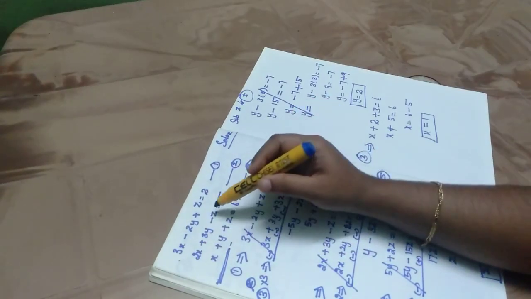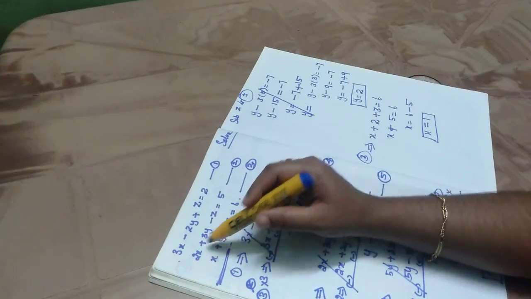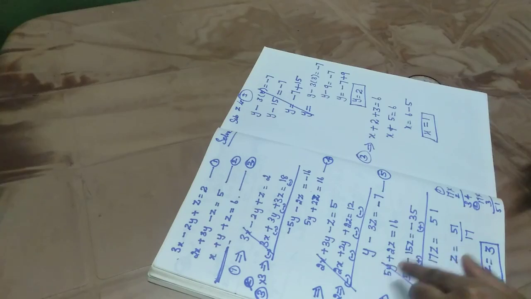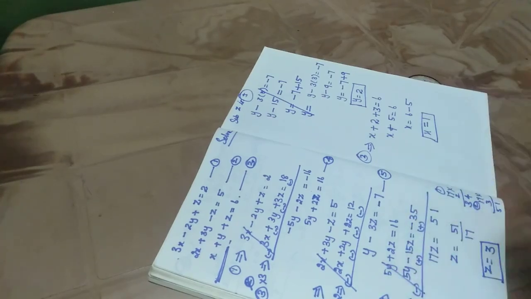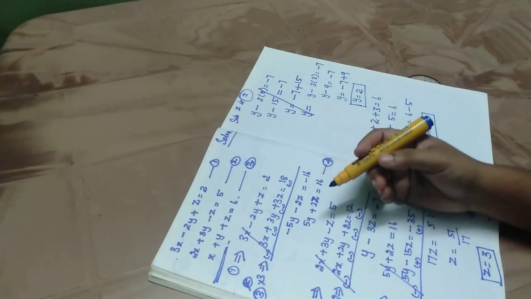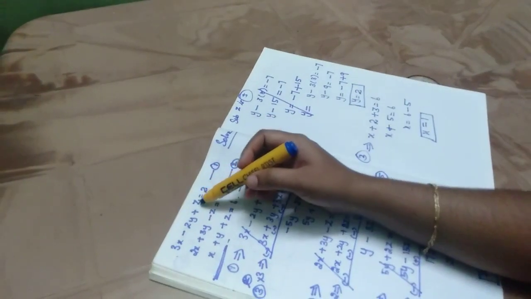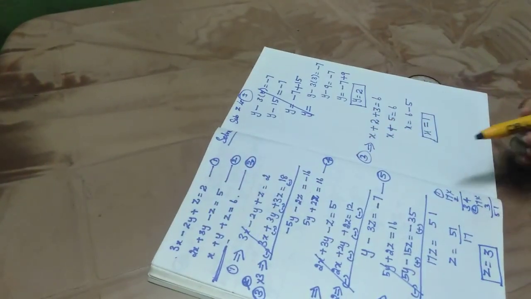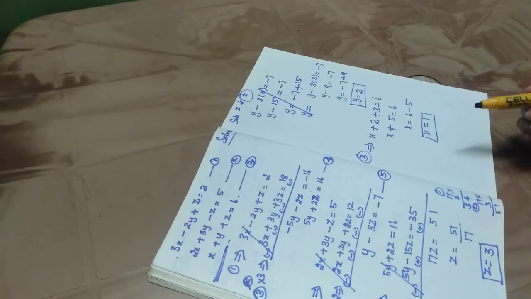Same using second and third, minus and plus you cancel, and you find x, y, z values. Try that method by cancelling z. First find x and y separately, finally find the z value.